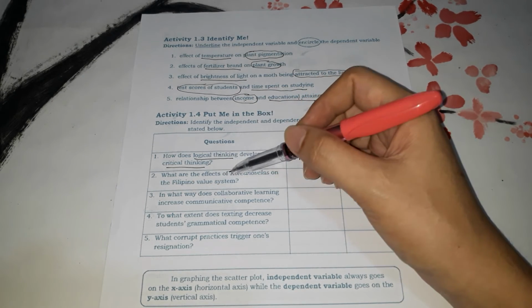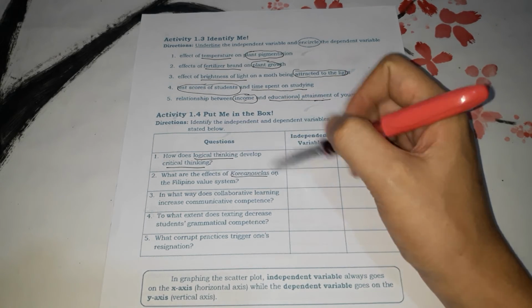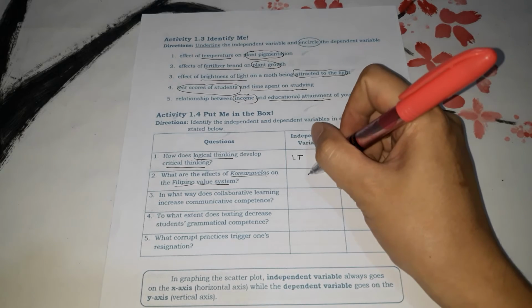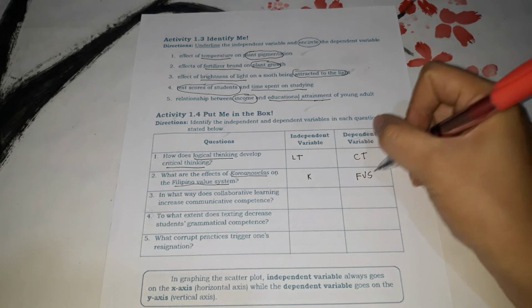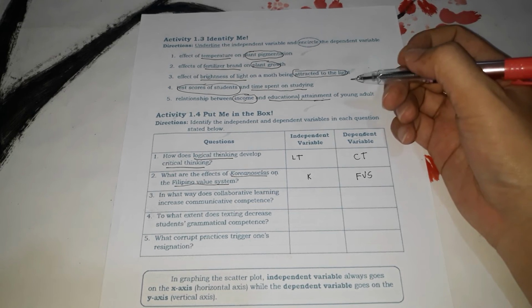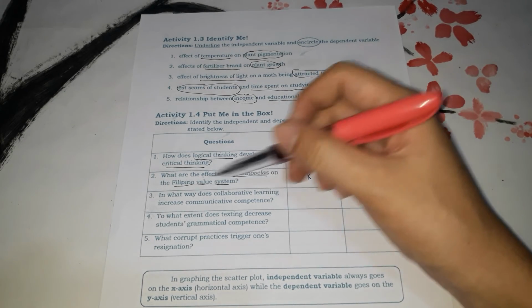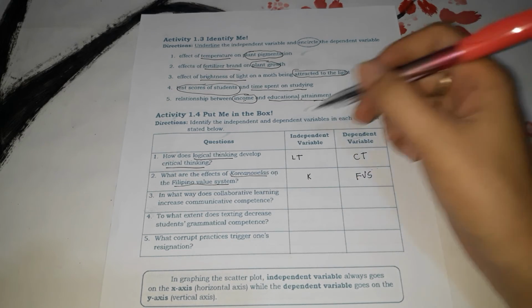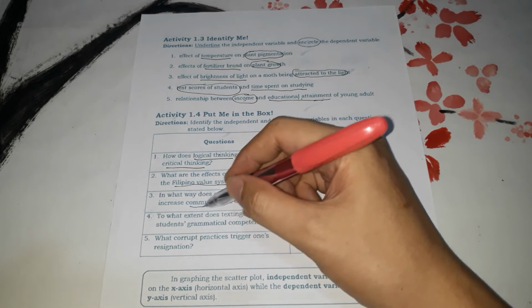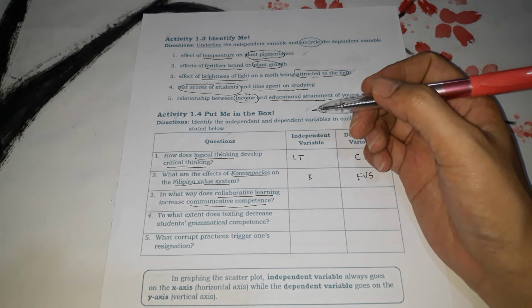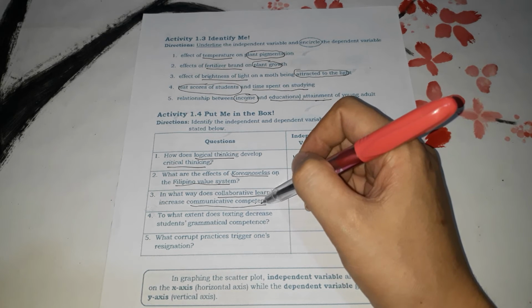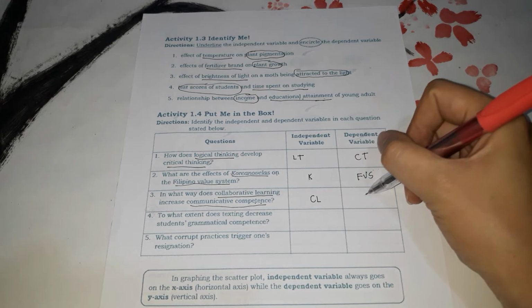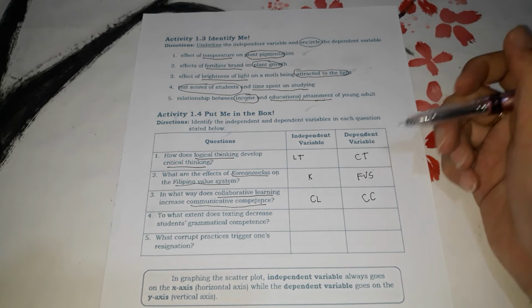So next, what are the effects of Korean novellas on the Filipino value system? So Korean novellas, kasi after ng off, so it's independent. The Filipino value system is the dependent variable. So next, in what way does collaborative learning increase communicative competence? So the two variables are collaborative learning tapos communicative competence. So saan dyan ang nagdedepende? So collaborative learning affects the communicative competence.